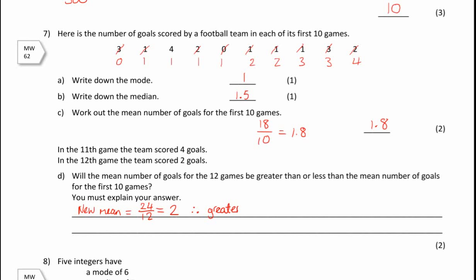You could also answer this another way though, just simply by saying that because each of these numbers is bigger than the previous mean, if you include a number into a set of data which is bigger than the mean, it will raise the mean. Okay, if you include a number that is lower than the mean, it will lower the mean. And if you include a number which is exactly the same as the old mean, so not that we could score 1.8 goals in a game, but it would keep the mean the same.